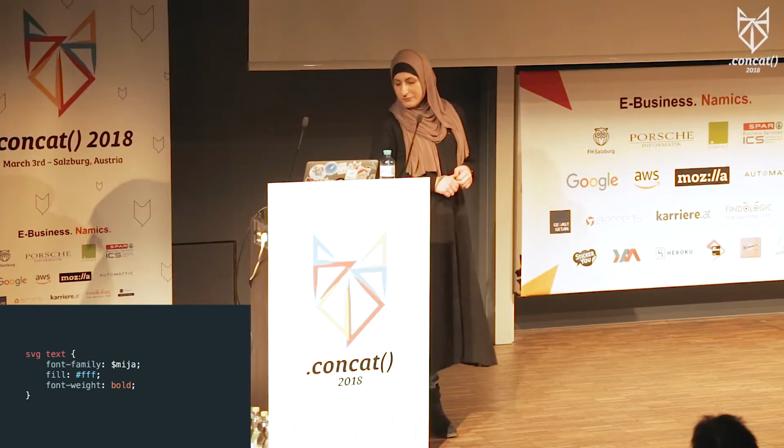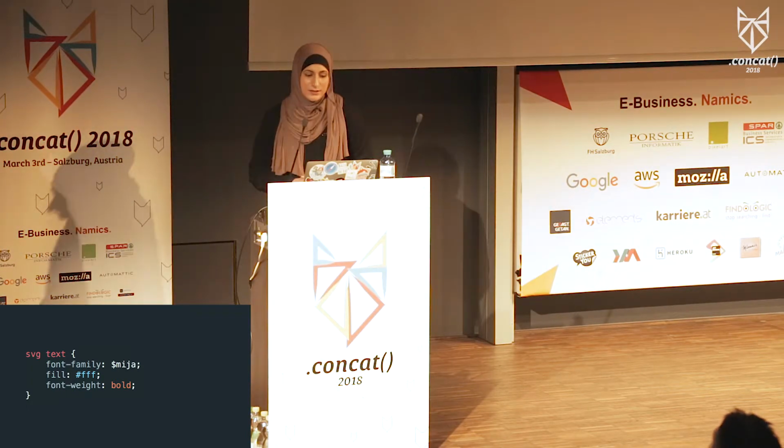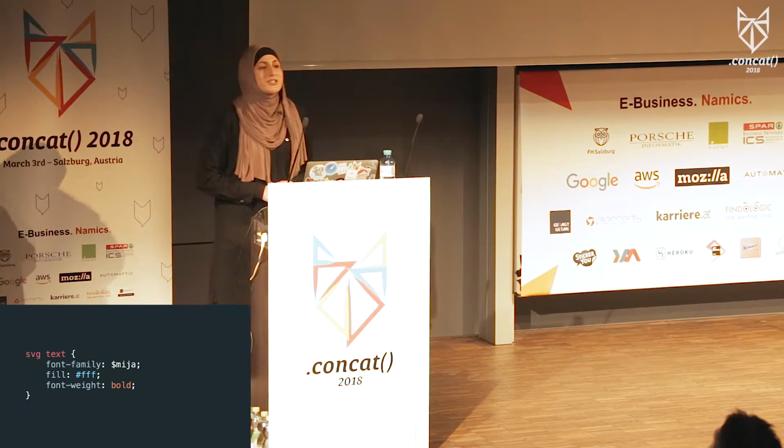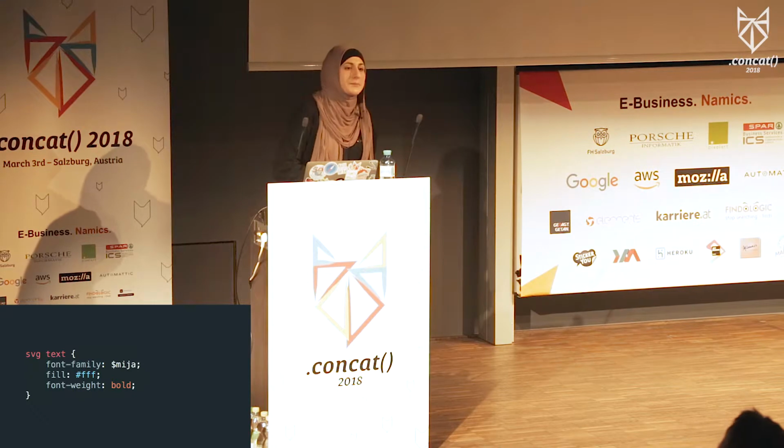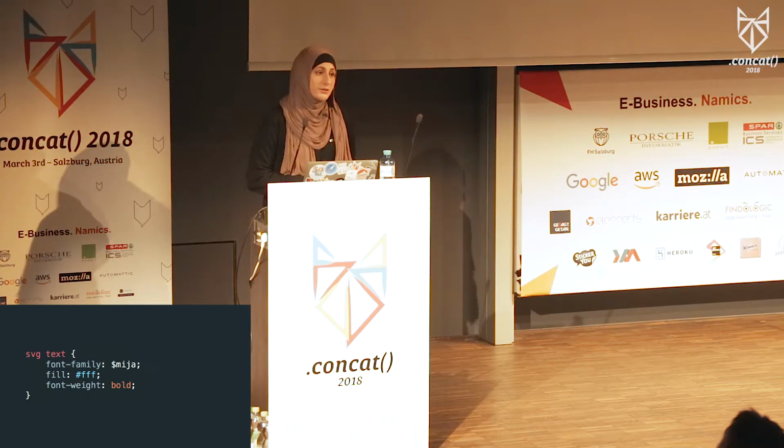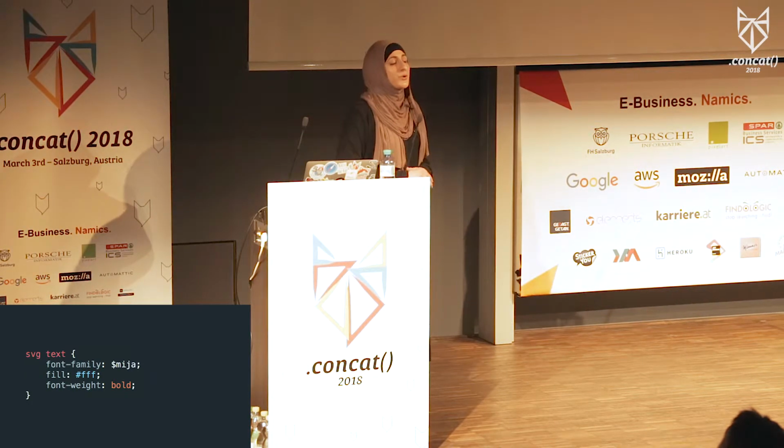And this is all you need, and then you just style the text from the main style sheet, apply a font face, apply fill color, font weight, whatever you want, and it works. Now the takeaway from this section is that you don't need to choose just one SVG embedding technique. Because the SVG is a document, you can split it up. You can choose more than one embedding technique.